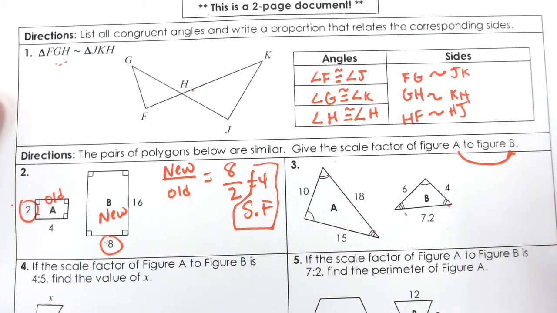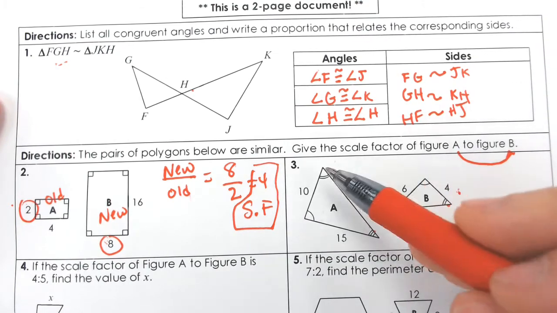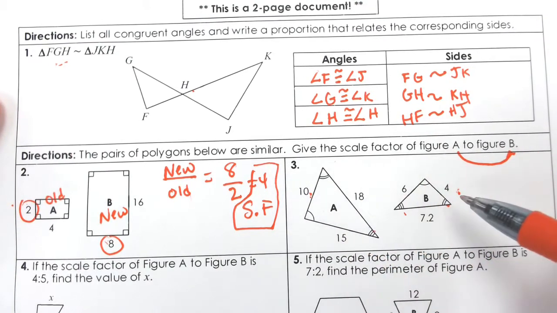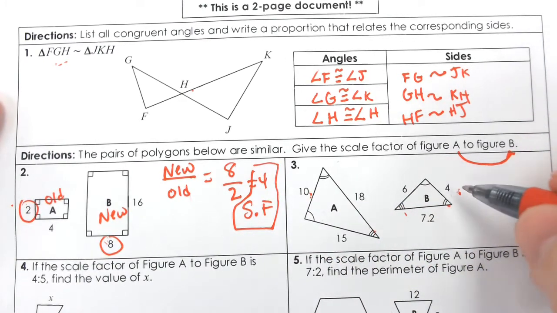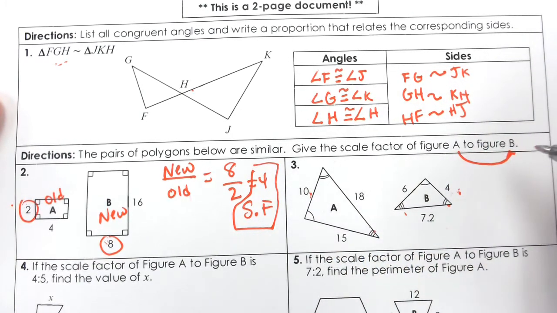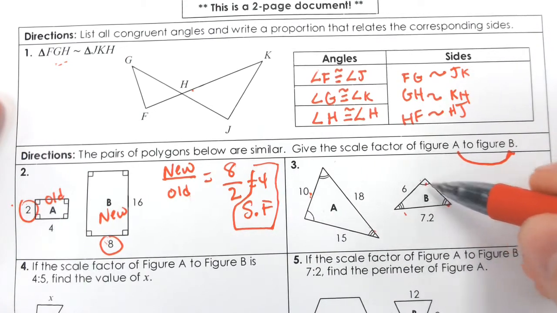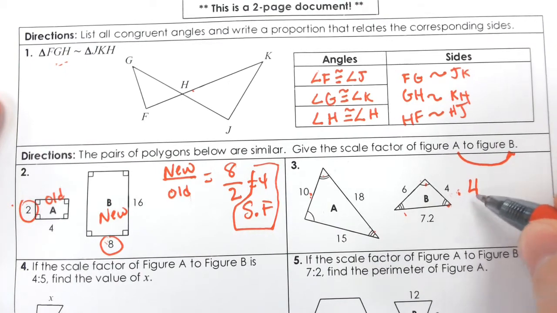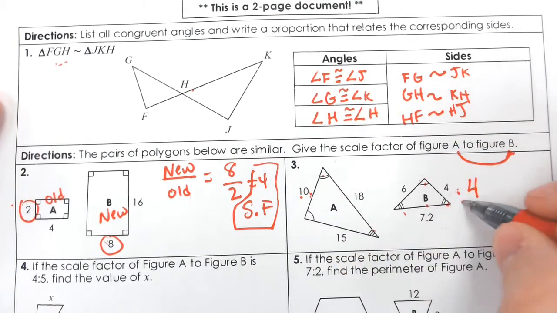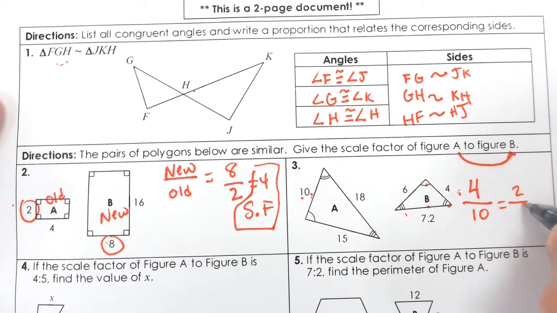The other thing you could do is just look at the side lengths in general. 4 is the shortest side. 10 is the shortest side. So you could link the 4 and the 10 up because of that. So in this case, I'm going to use the 4 and the 10, which are in between the double and the single hash marks on the angles. And new shape would be B over old shape, 10 over 4, simplify down to 2/5.